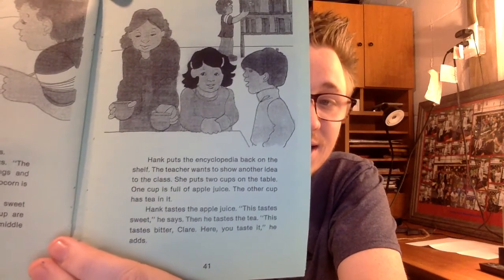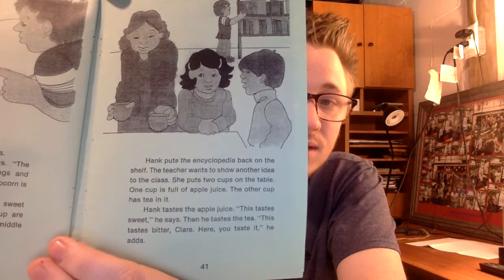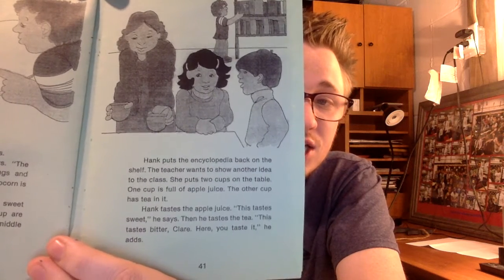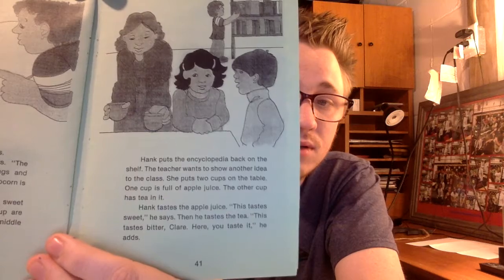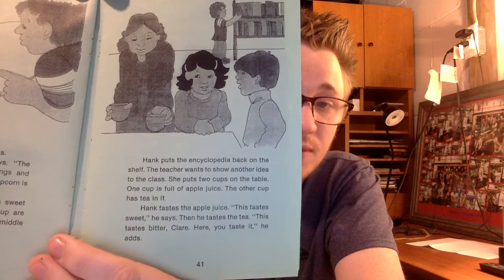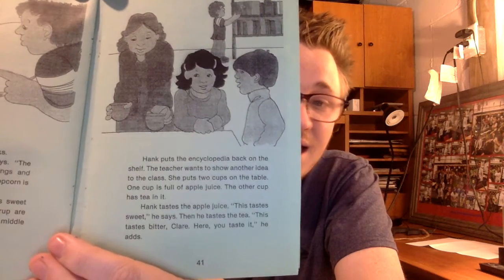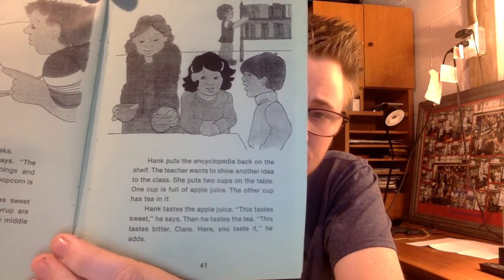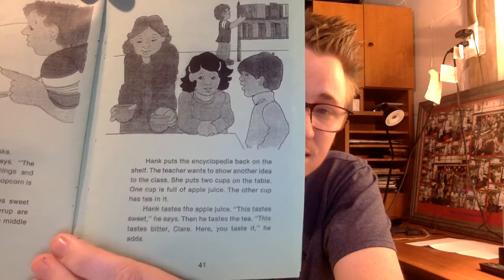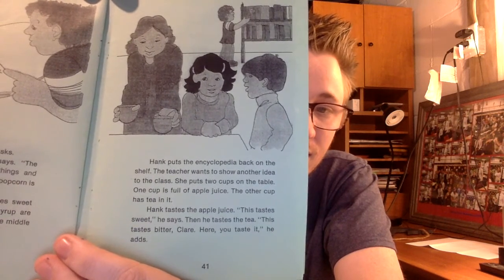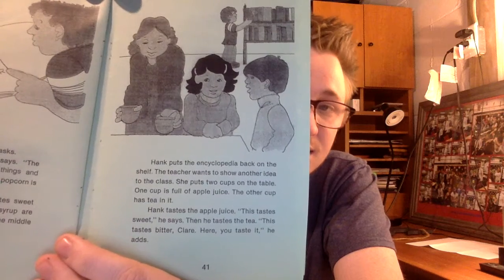Hank puts the encyclopedia back on the shelf. The teacher wants to show another idea to the class. She puts 2 cups on the table. One cup is full of apple juice. The other cup has tea in it. Hank tastes the apple juice. "This tastes sweet," he says. Then he tastes the tea. "This tastes bitter, Claire. Here, you taste it," he adds.